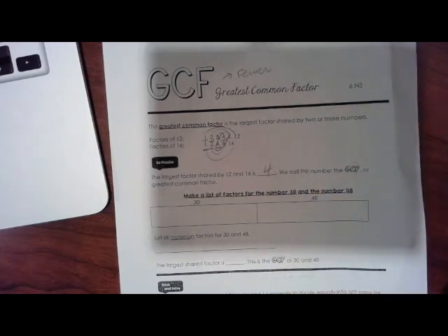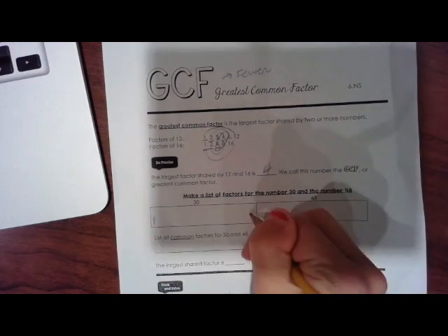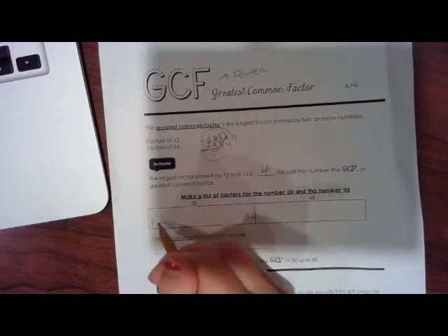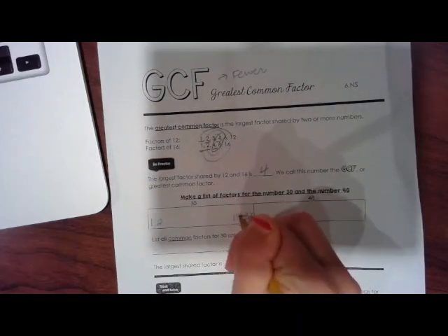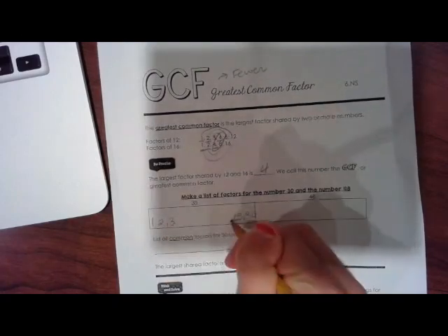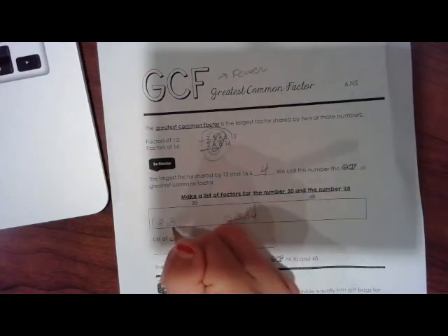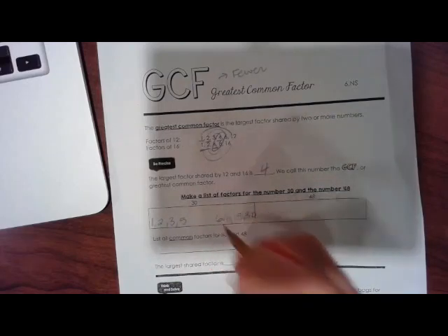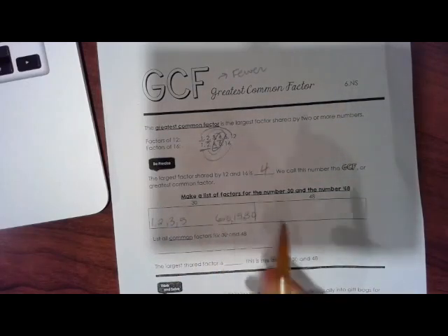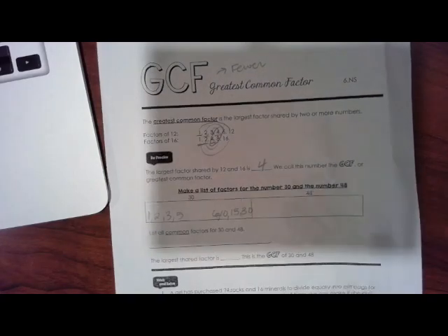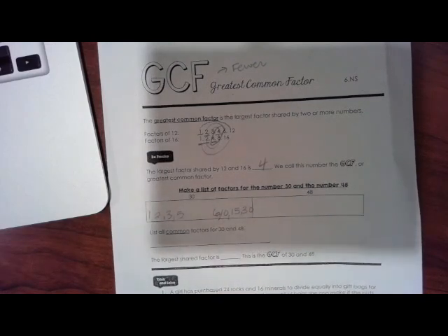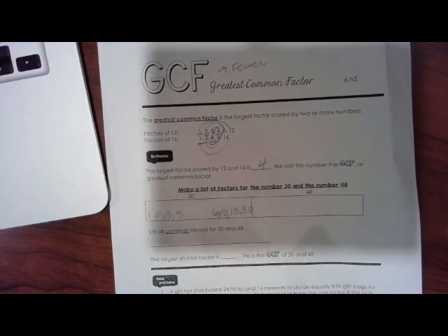Make a list of all the factors for the number 30 and for the factors of 48. So like the rainbow method, I always start with 1 times 30, and then I go up to 2 because it's the next in line, 2 times 15, 3 times 10, and 5 times 6. Okay, 5 and 6, I'm going to stop there because 7 can't, 8 can't, and 9 can't. So I know I'm done.